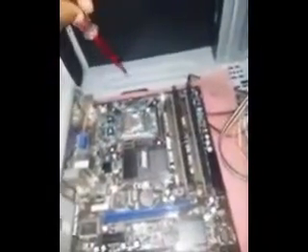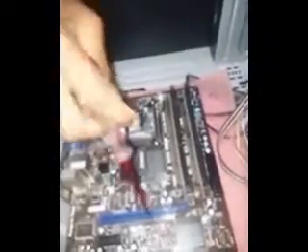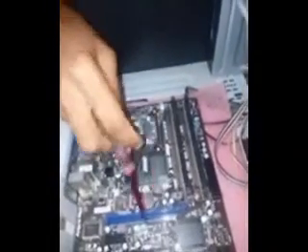On the motherboard we have many components. Here are two RAM slots. This is a RAM slot, another RAM slot. We have another heatsink on the motherboard here. We have many capacitors. These are capacitors on the motherboard. We have PCI.